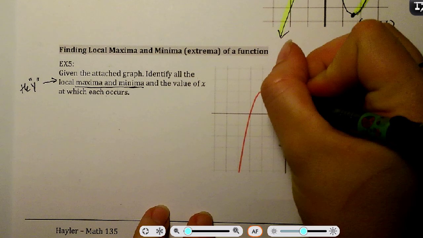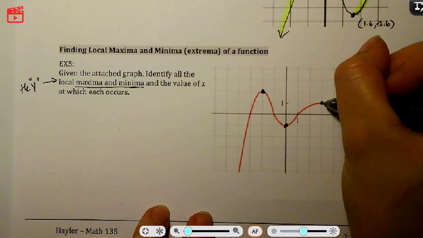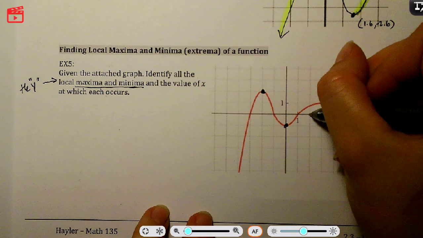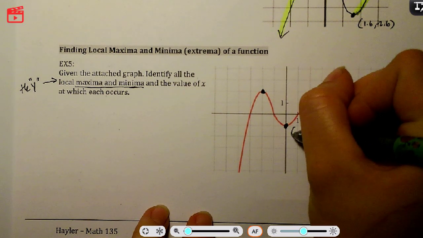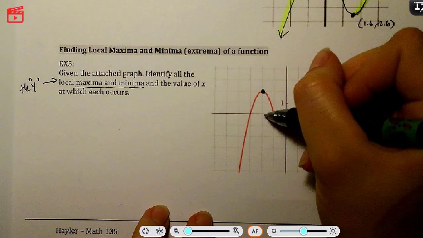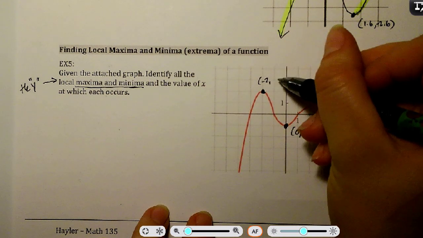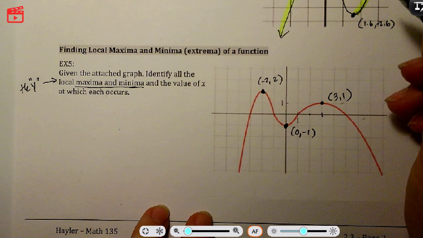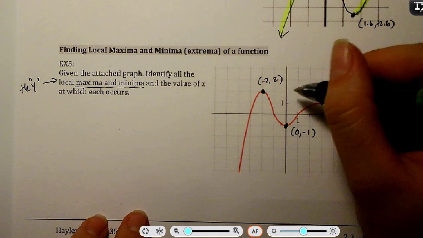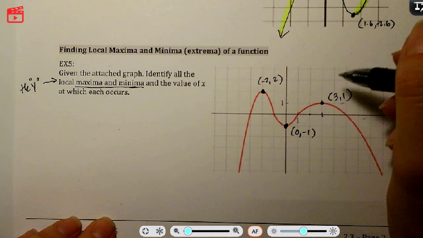Okay, so here are the 3 points, and I'll go ahead and label them. That is (3, 1). This is (0, -1), and this point is (-2, 2). So we have 3 sort of points there. Let's see, these are going to be my 2 maximums.